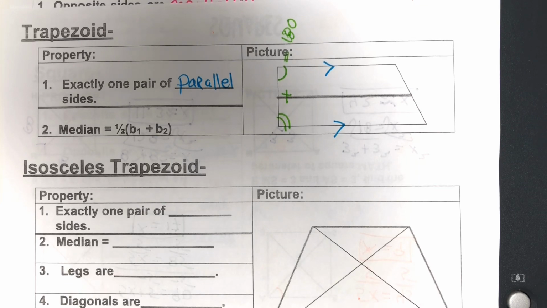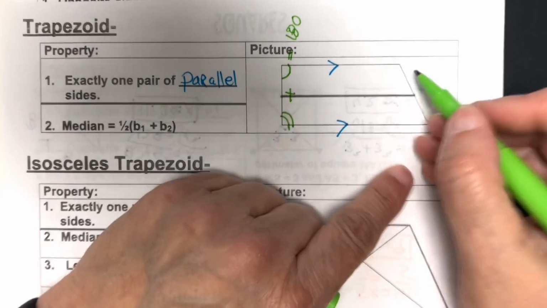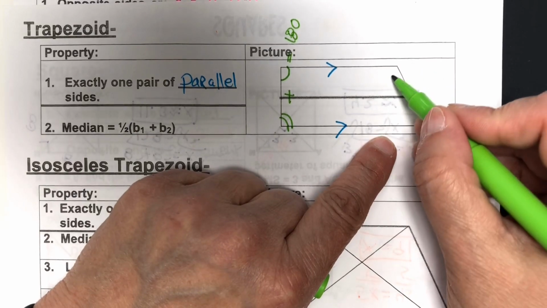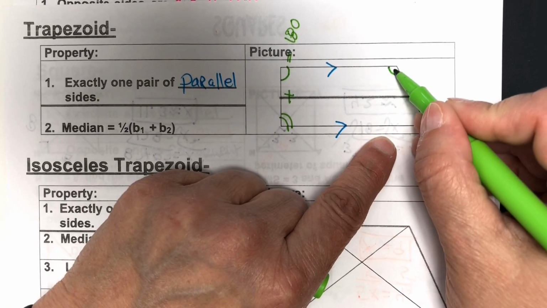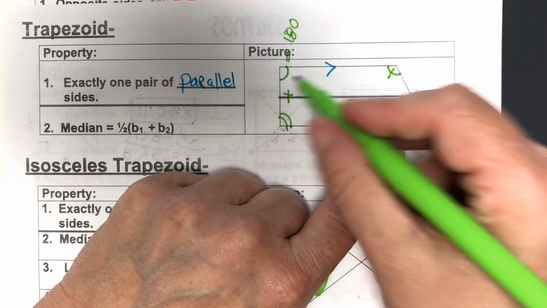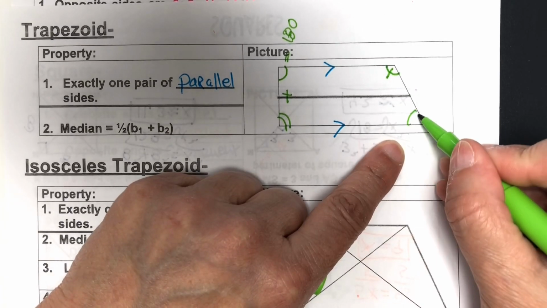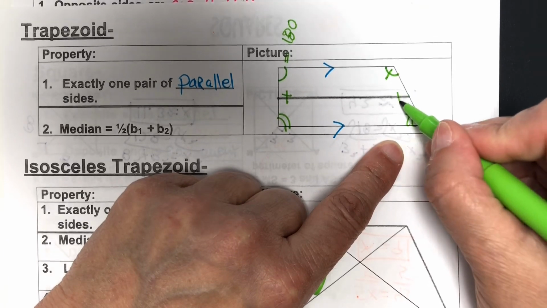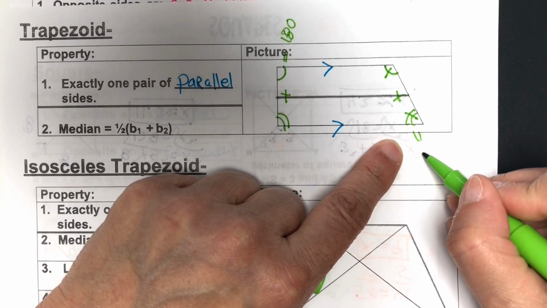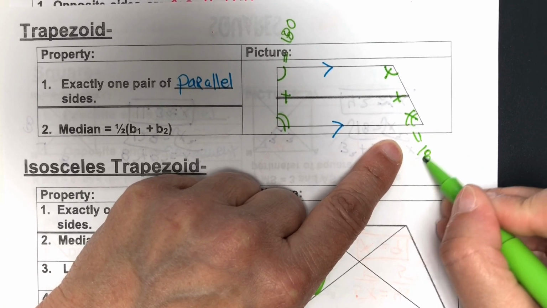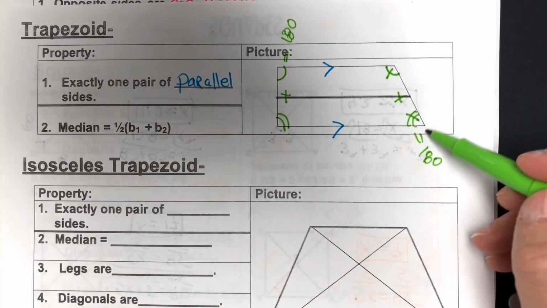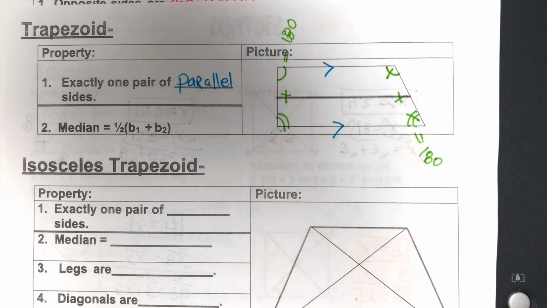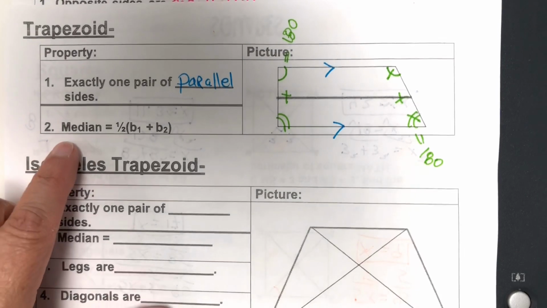This is not isosceles, so this angle is going to be different. Using a tick mark to distinguish that. That's different than that. These guys add to equal 180. These are different than these because we're not to isosceles yet, okay?